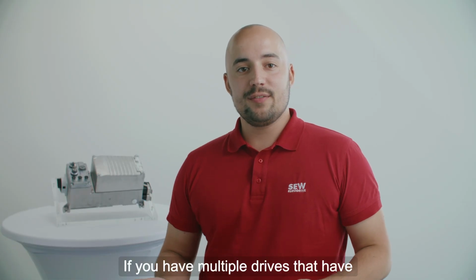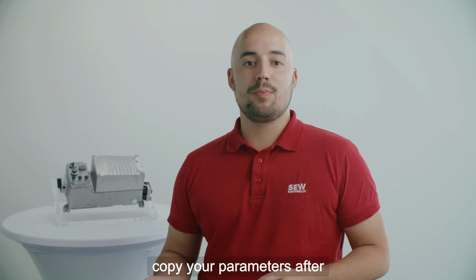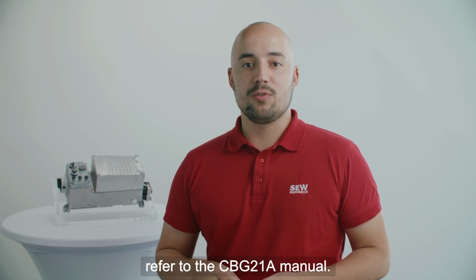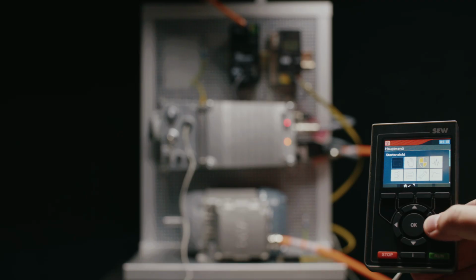If you have multiple drives that have identical settings, you can copy your parameters after the first commissioning with MOVISUITE via a handheld terminal. For further information, refer to the CBG21A manual.